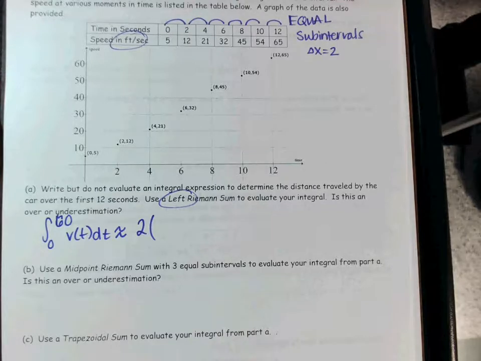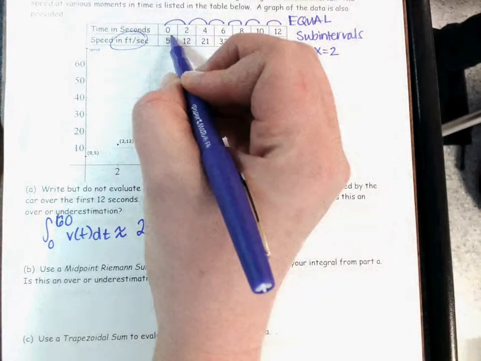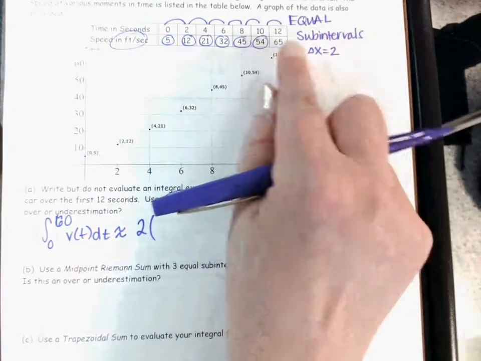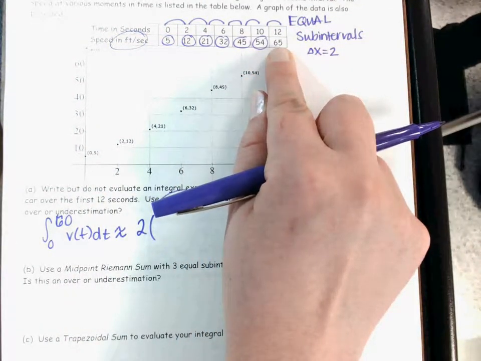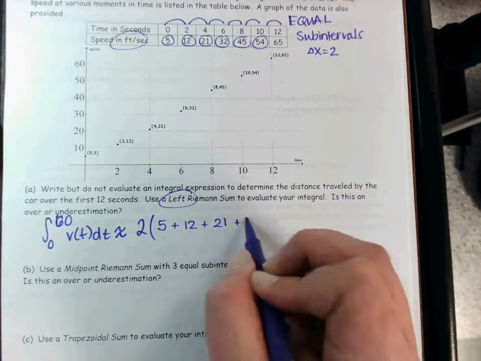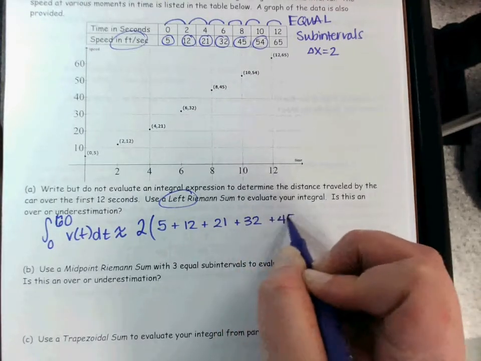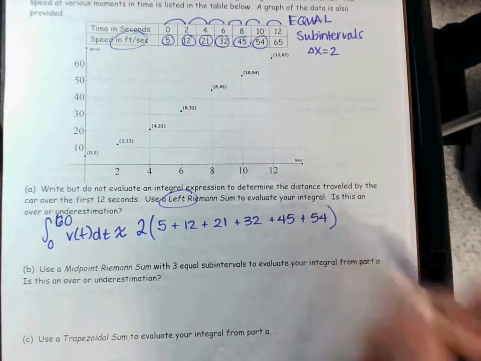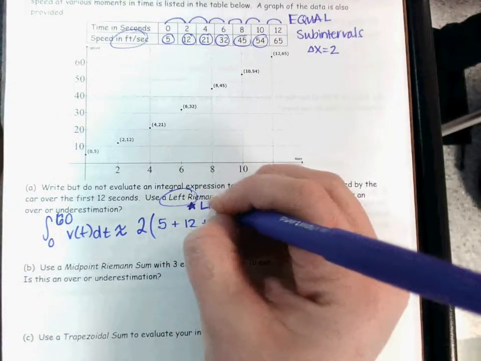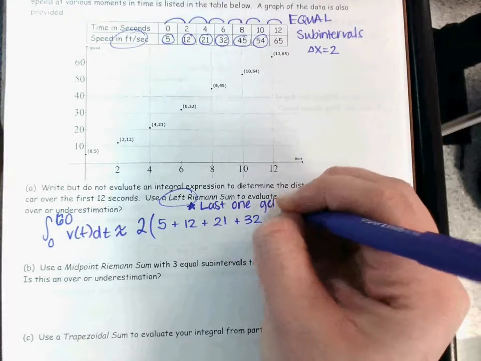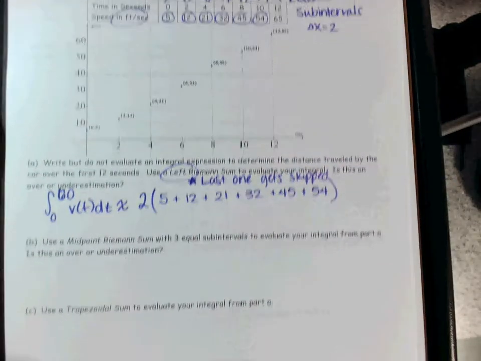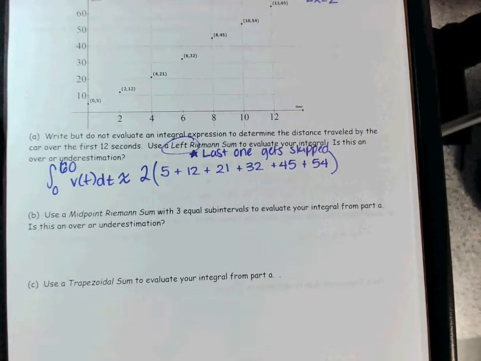The last one. This is why I think about, I'm on the left for 0 to 2, left for 2 to 4, left, left, left, and then 65 is never the left side. So it'd be 5 plus 12 plus 21 plus 32 plus 45 plus 54. And then you're done. Okay, I'm going to put a little star here next to left. The last one gets skipped. You don't have to add it. Can you just leave it as... Yeah, you can just leave it like that.